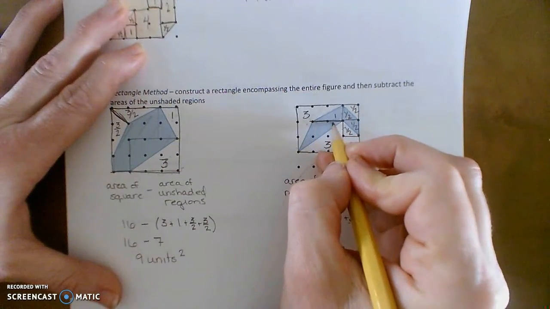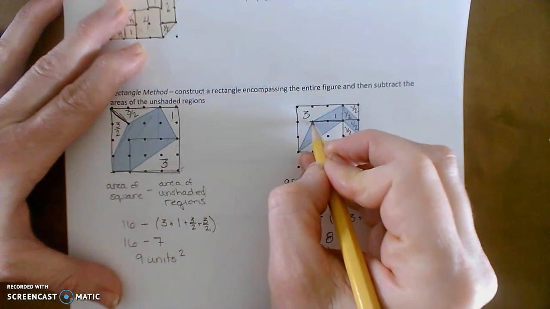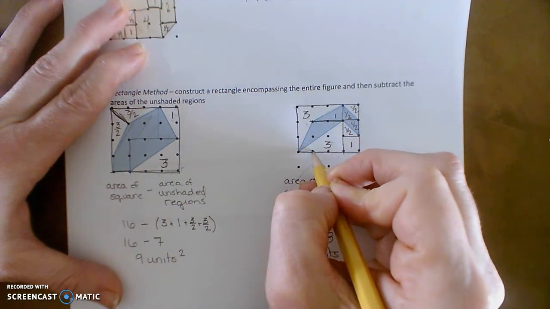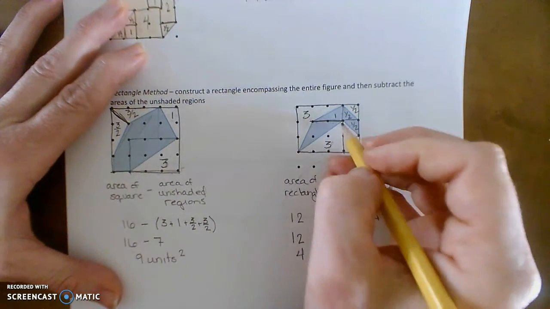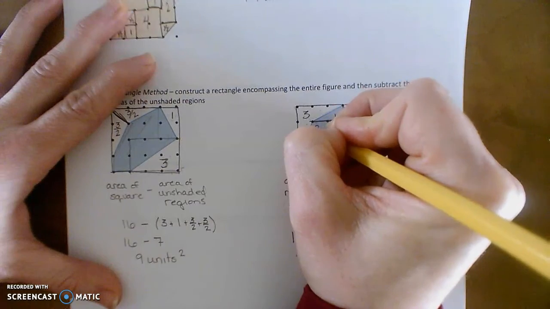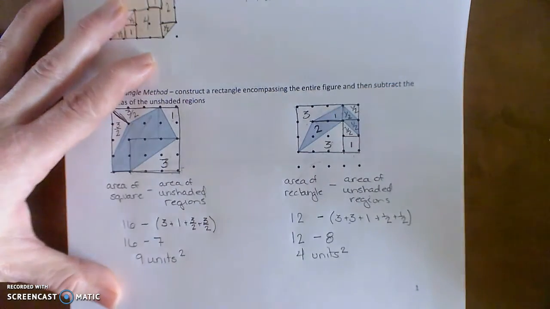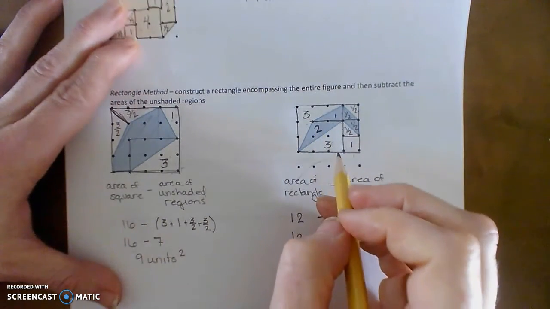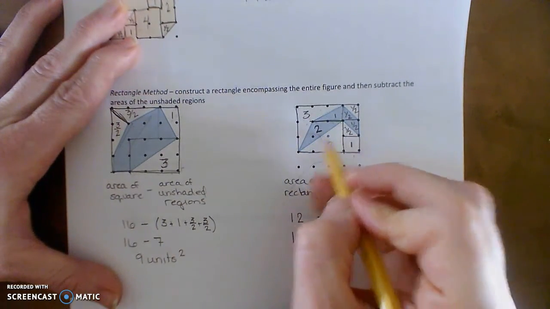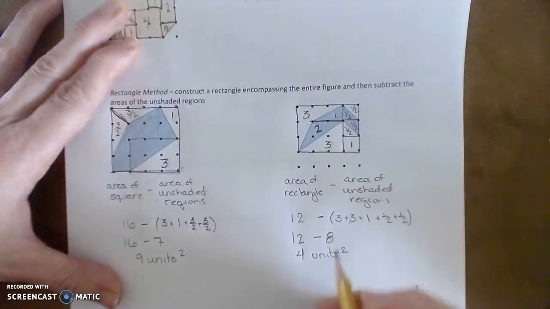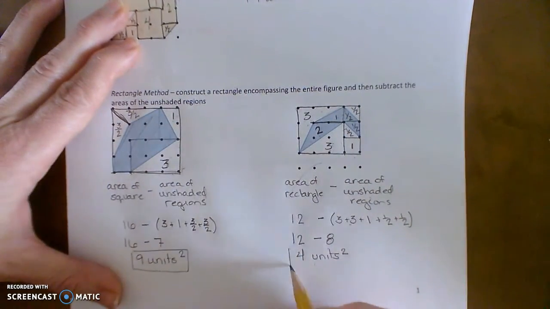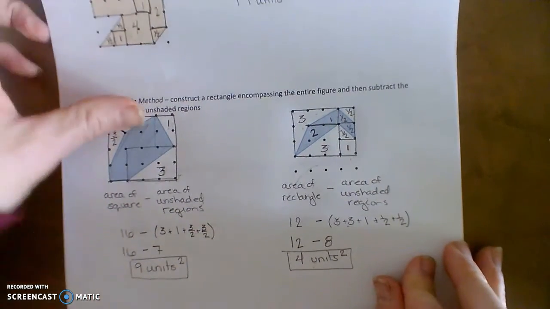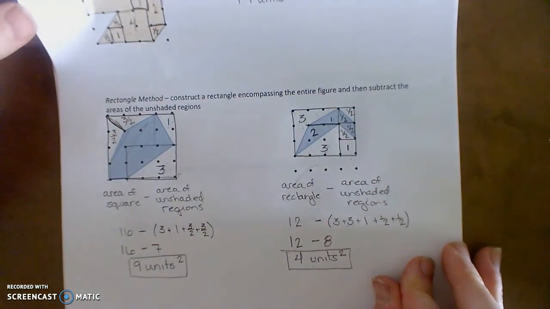And here I've got 2 units by 2 units high, so half of that area, half of 4, would be 2. So now let's go ahead and calculate: 2 plus 1 plus a half plus a half is exactly 4. So this is using geoboards to calculate areas.